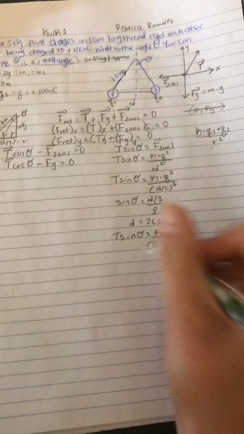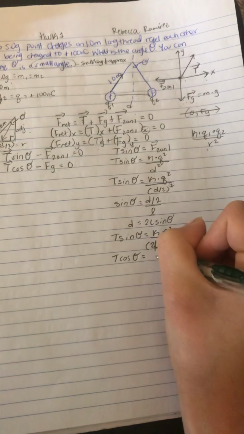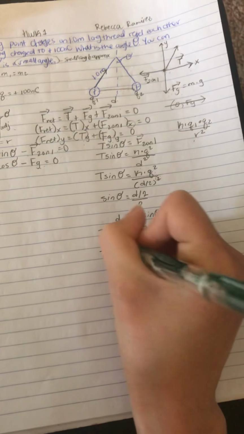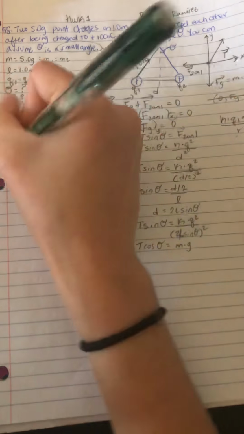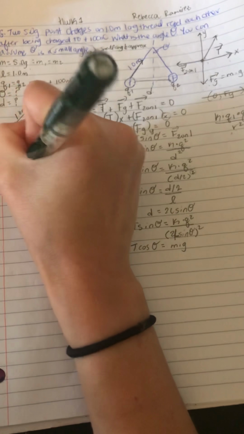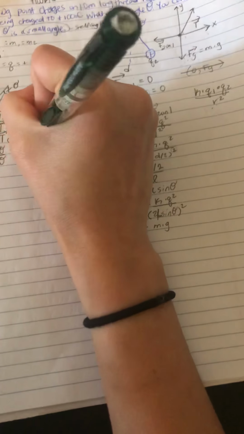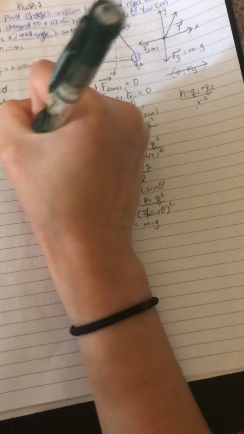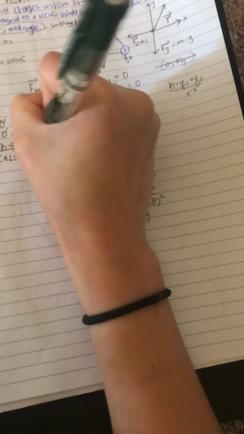Okay, so we have this equation, so now we can use T cos of theta, which is equal to m times g. So from there we can do this divided by that: k times q squared divided by 4L sine squared theta times mg.